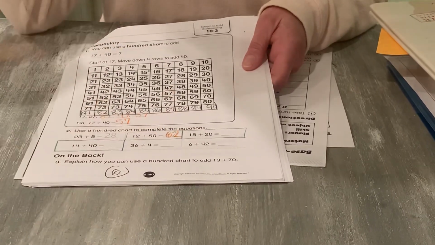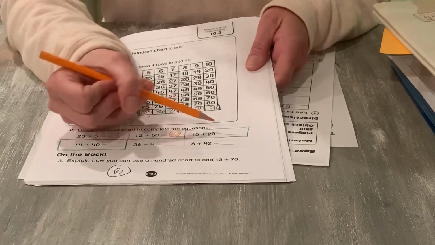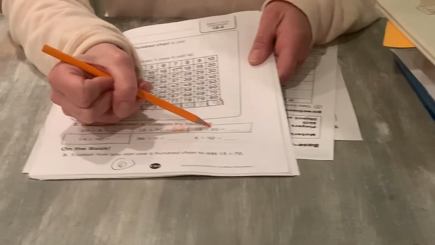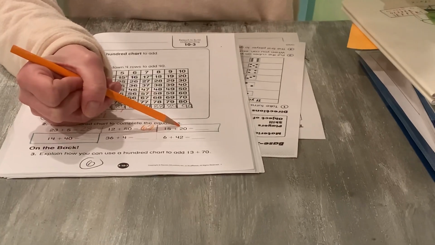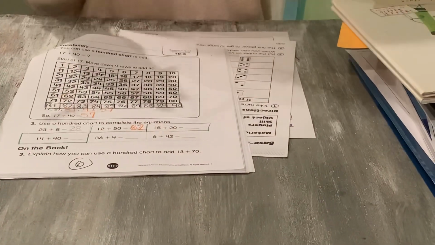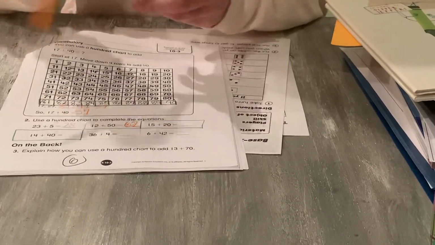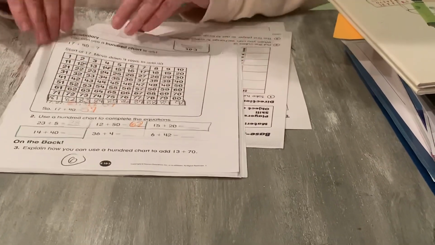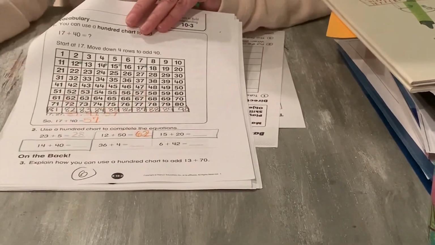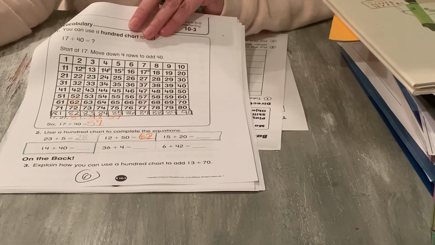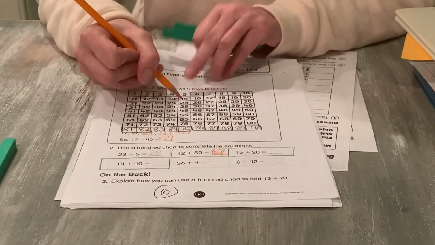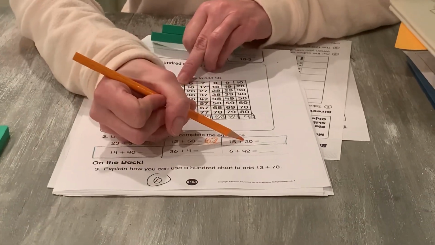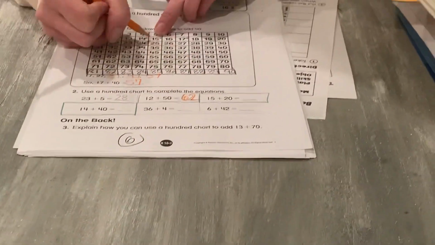I'm going to stop and think, and I know that 20 has 2 tens in it. If you're not sure, don't forget you have your bags of tens, your talls and your smalls. I can take out my talls and make 20: 10, 20. Oh, that's 2 tens, right? So I'm at my 15 and I'm going to count 2 squares down.